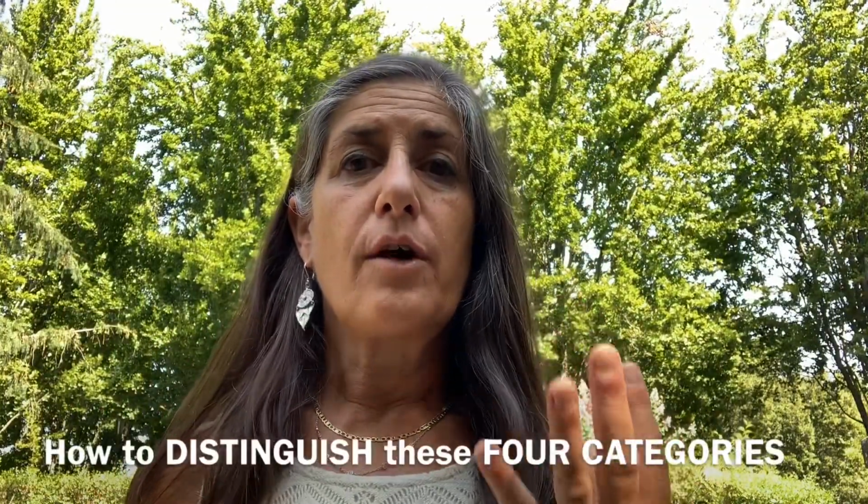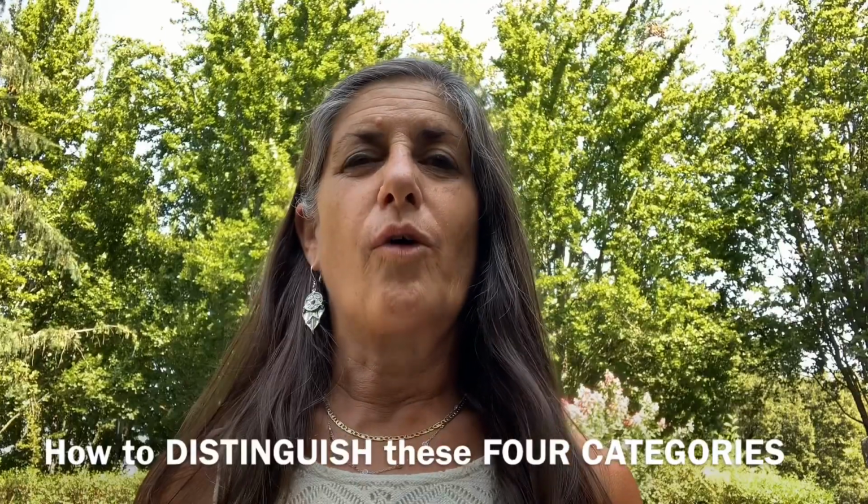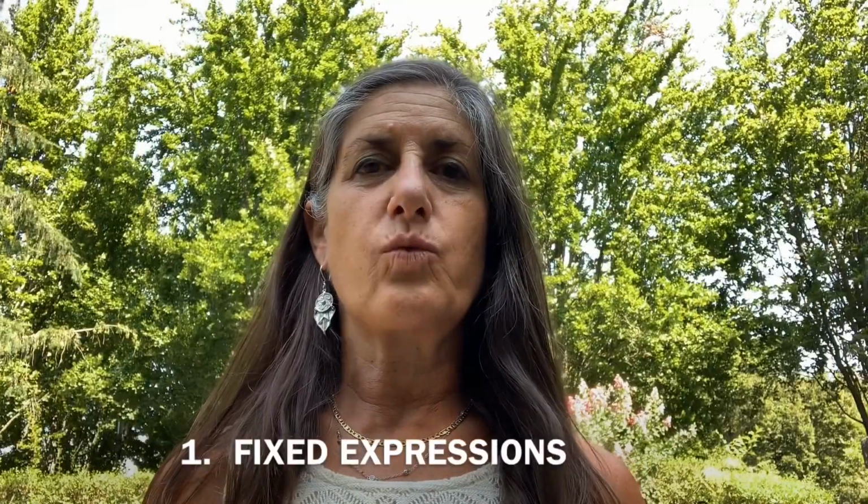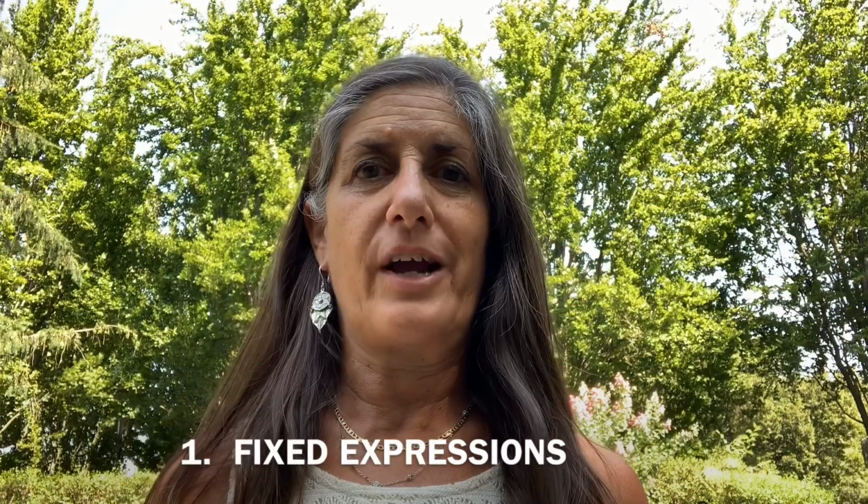Today I'd like to help you distinguish these 4 different types of categories, which are very often confused, sometimes also interlinked. So let's start with the first one, which is a fixed expression.